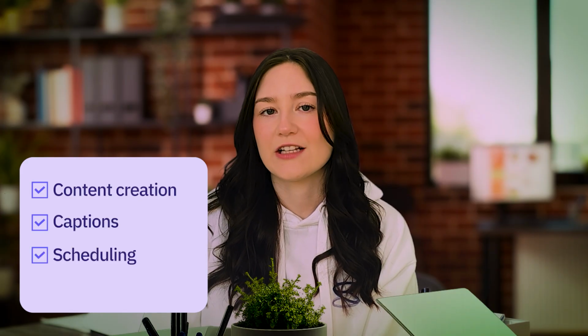Okay, now we're getting into the main part of the proposal. This is where you're going to explain what you're actually going to do for the client. But instead of just listing services, think of this like you're walking the client through how working with you will feel. Start with your core offering and clearly outline what you're responsible for, like content creation, captions, scheduling, and planning.